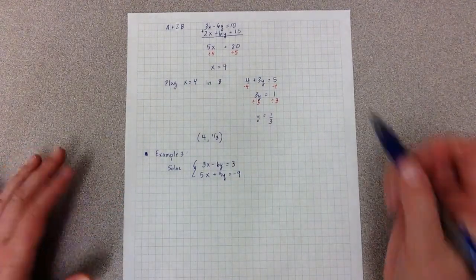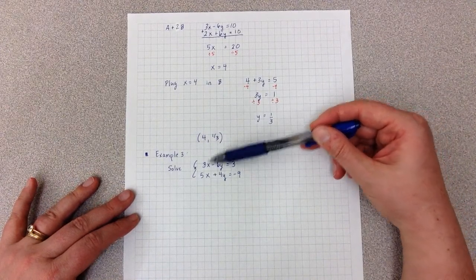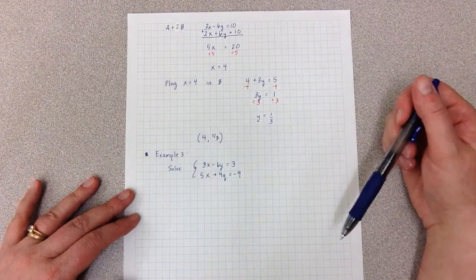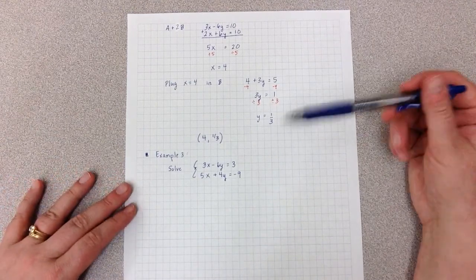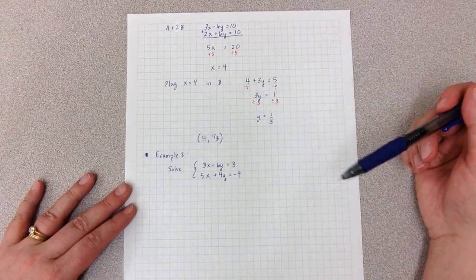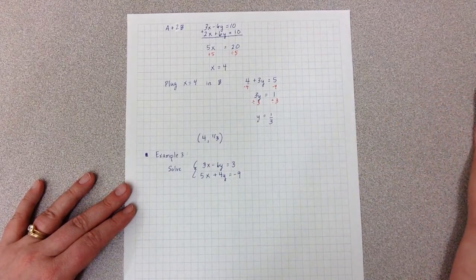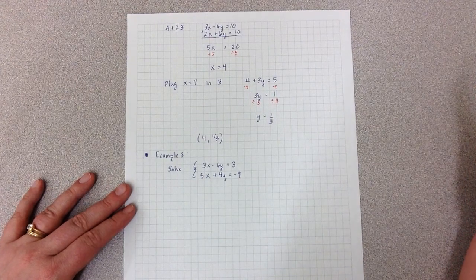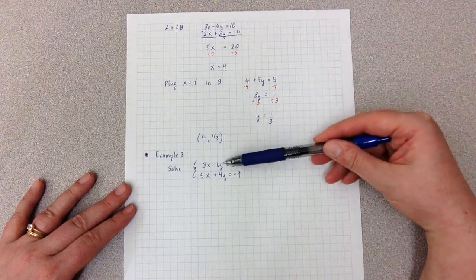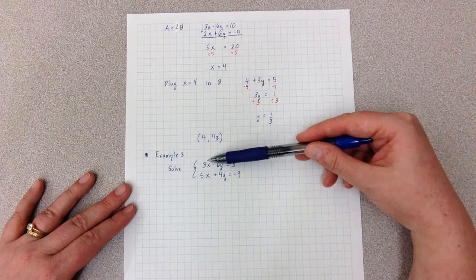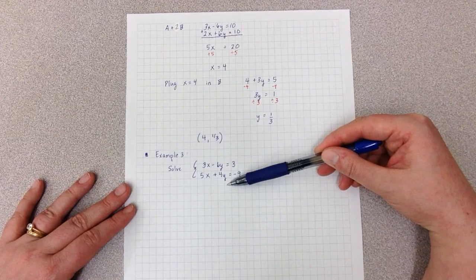In our first example, the coefficients of either the x or the y were the same but with different signs. Nice, we could add them, straightforward. In our second example, I needed to change one of the coefficients for one of the variables in order to make it work. In this case, I can't just change the coefficient in front of the y or the x to make it match the other one. I actually have to do a little bit more legwork than that.